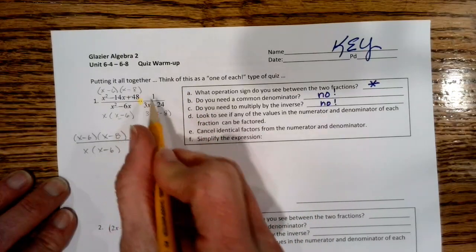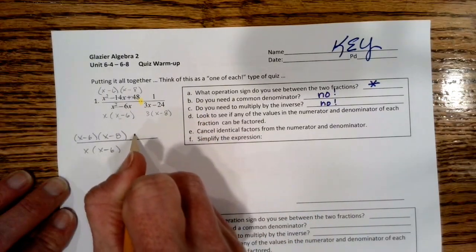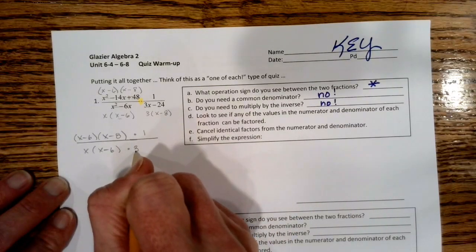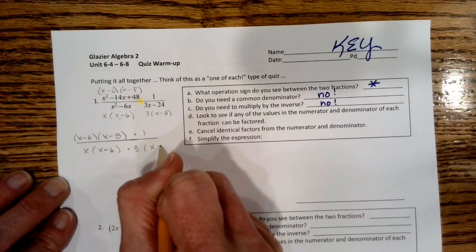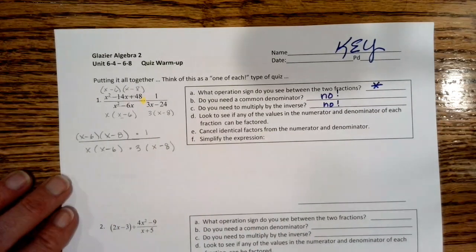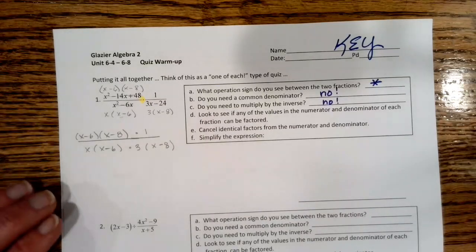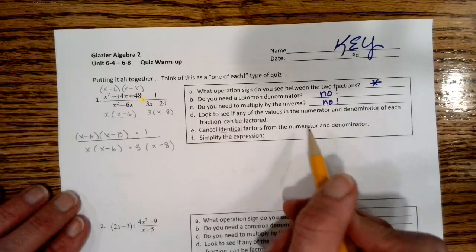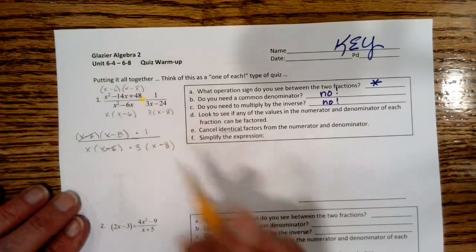Now multiplying fractions is no problem. Top times top, bottom times bottom. I can list each of these factors in that numerator or denominator. My next step is anything that is an identical factor in the numerator and denominator can be canceled out.